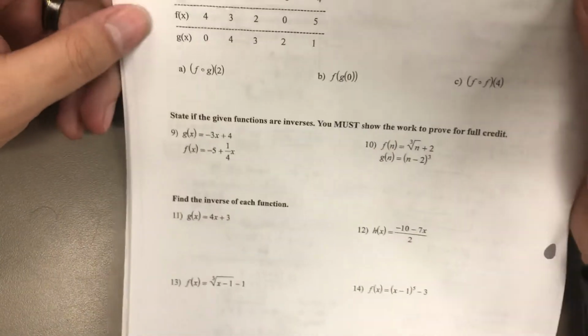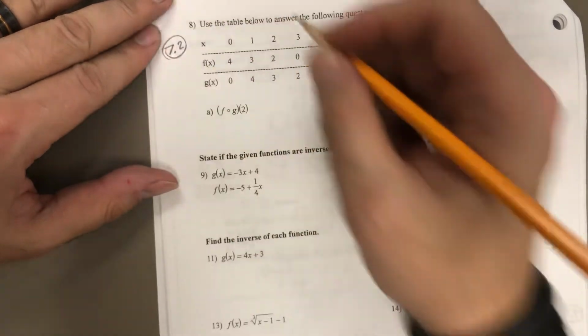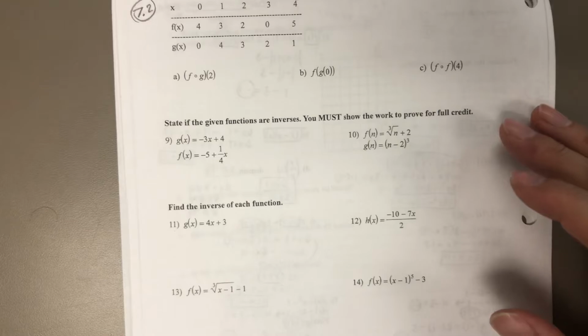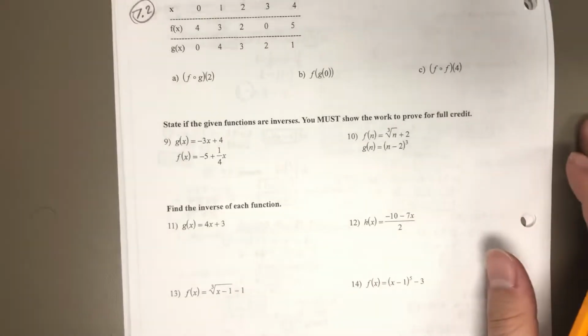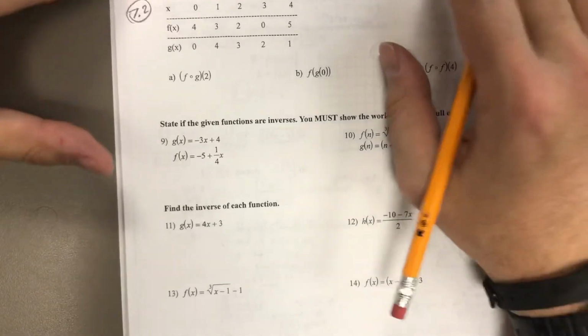Let's see what the back page looks like. So this is more composite functions, but using a table. So this is more stuff from 7.2. And this is the later part of 7.2 where we had looked at the tables and looked at the graphs. But this stuff's pretty easy. If you need a bunch of examples of that, you can always work in 7.2.